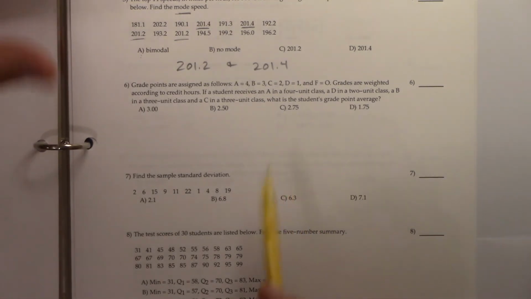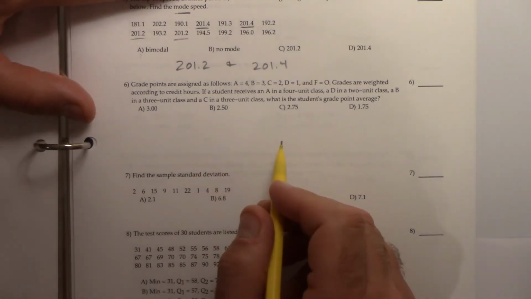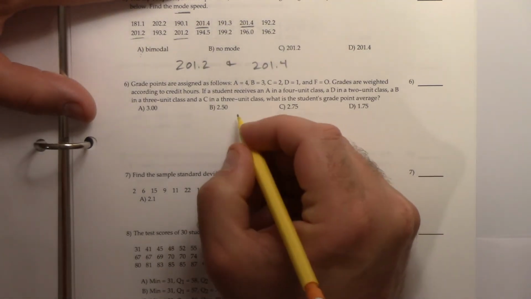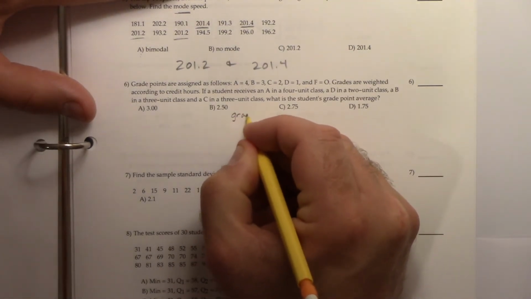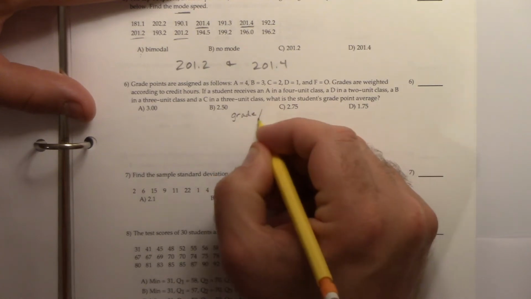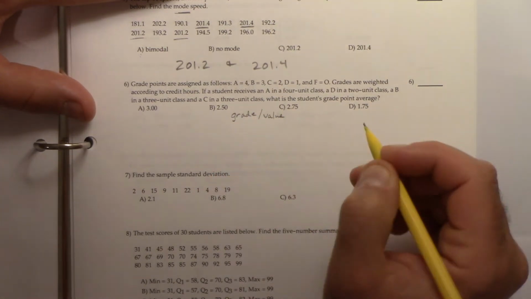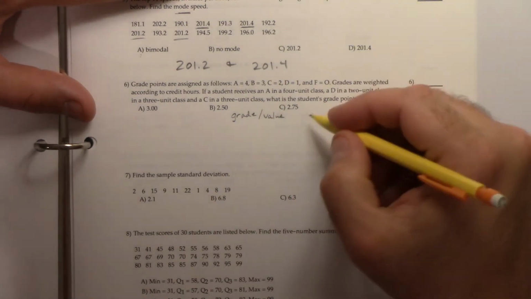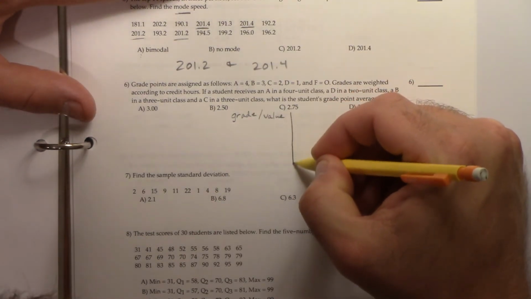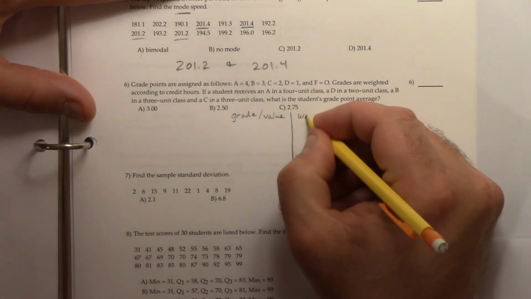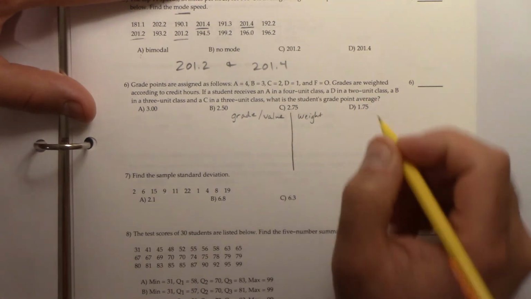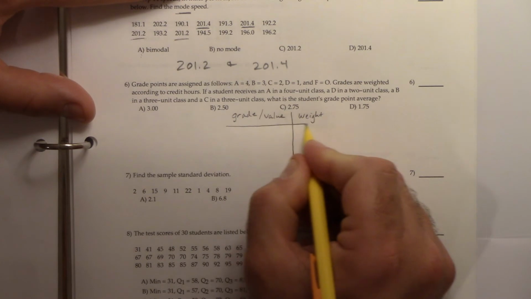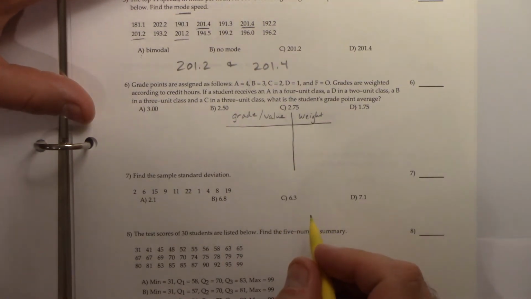So what I would recommend for this one, I'm going to lay out the information in a little chart. Over here in my first column, I'm going to record the grade along with its value. So like if it's an A, I'll put an A and then 4 points next to it. And then in my next column, I need to write out its weight. So that's the weight that that value carries in our overall average.